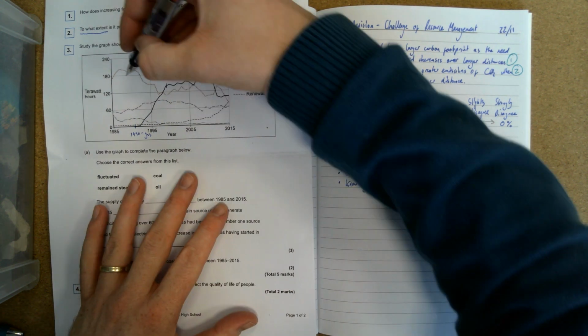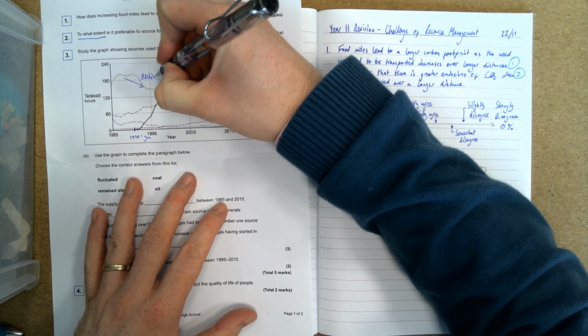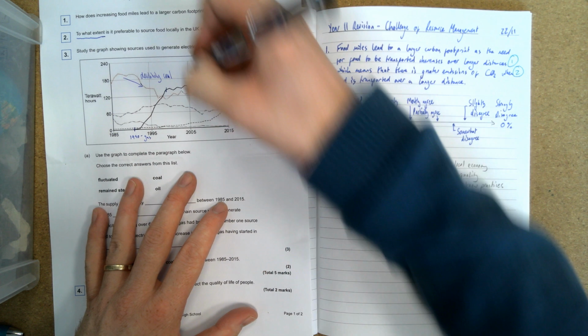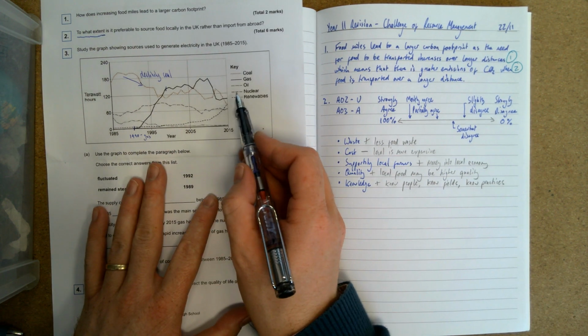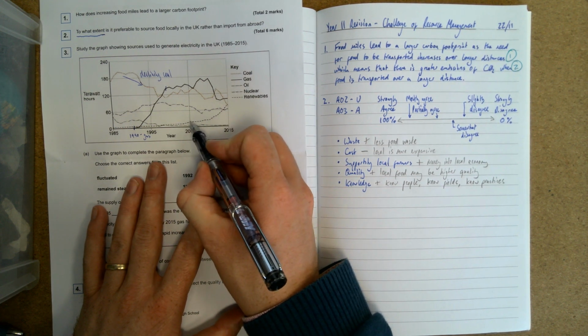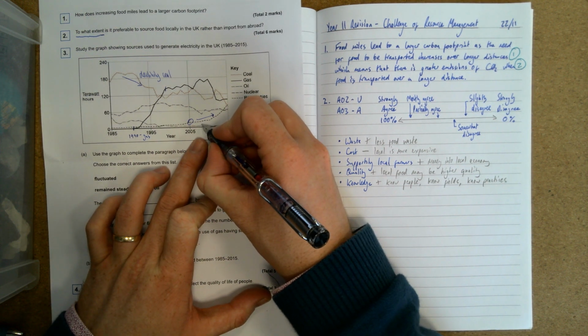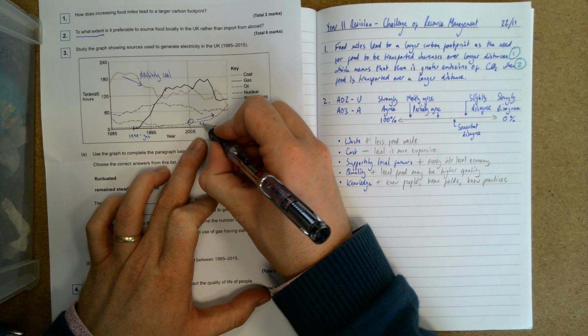Coal seems to be gradually declining, so we could say that. And we can see also renewables really accelerate kind of post 2005. So we can see renewables almost exponentially increasing actually.